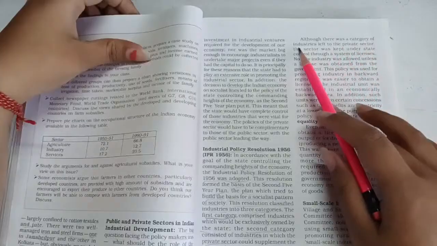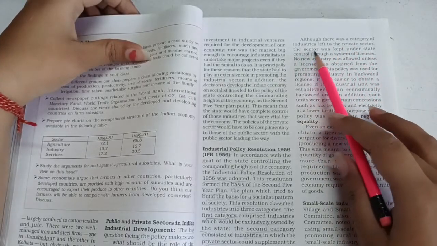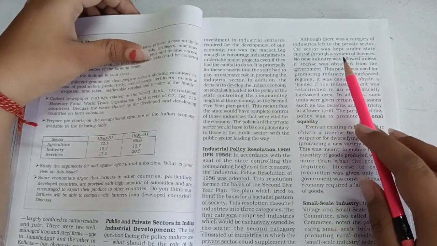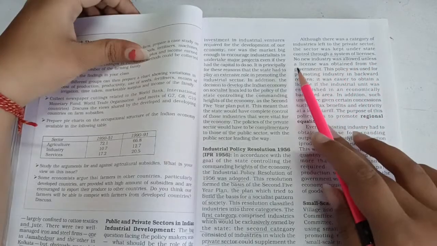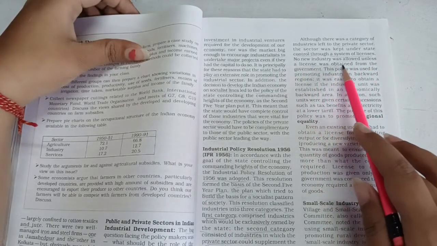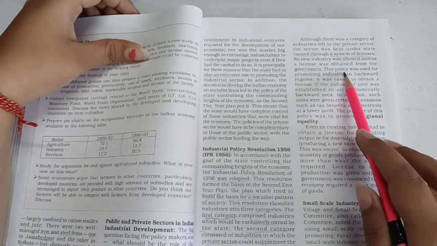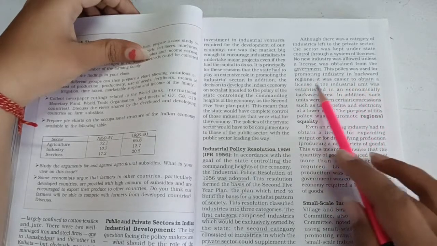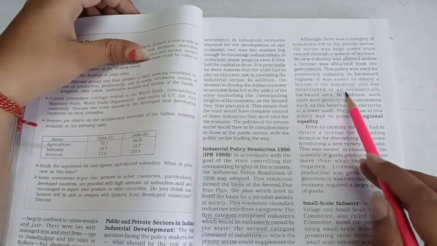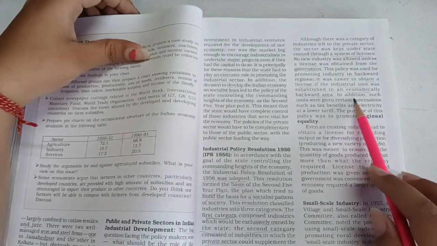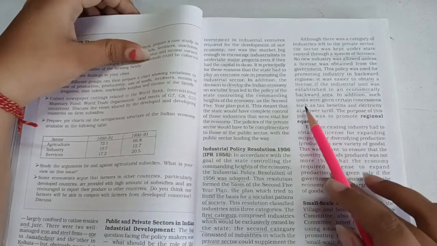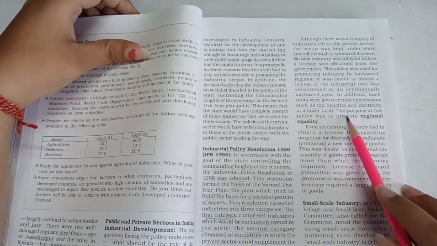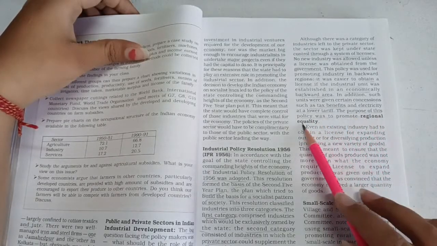Although there was a category of industries left to the private sector, the sector was kept under state control through a system of licenses. No new industry was allowed unless a license was obtained from the government. This policy was used for promoting industries in backward regions. It was easier to obtain a license if the industrial unit was established in an economically backward area. In addition, such units were given certain concessions such as tax benefits and electricity at lower tariff. The purpose of this policy was to promote regional equality.